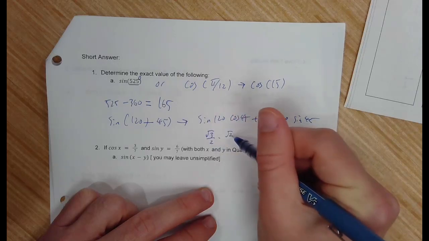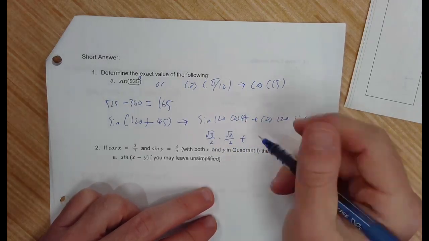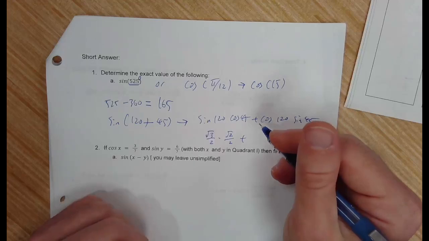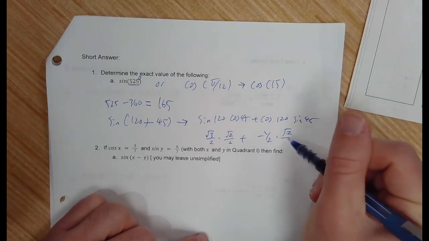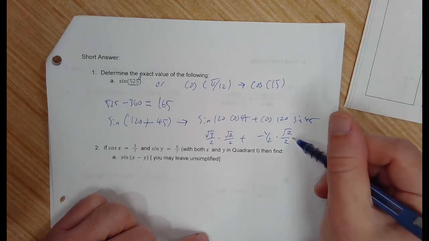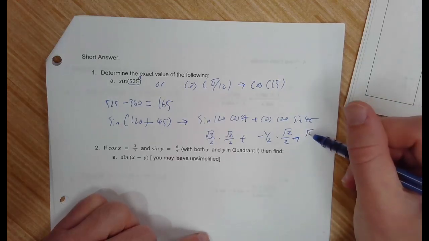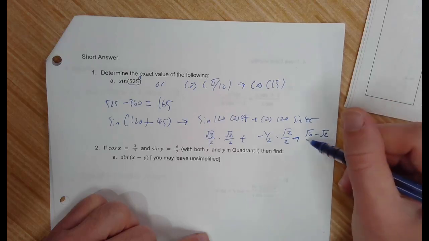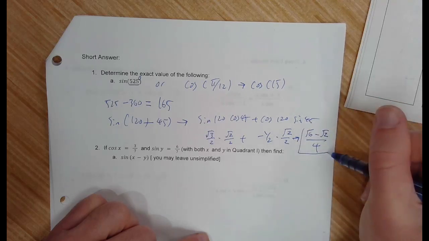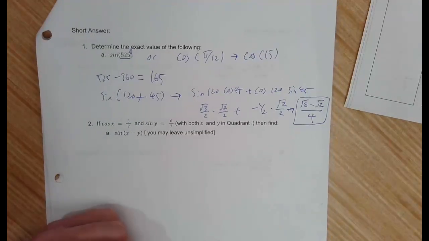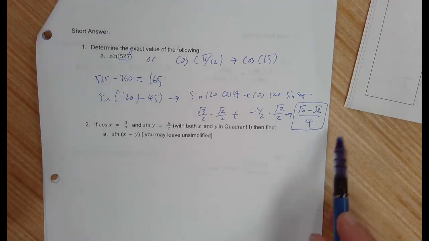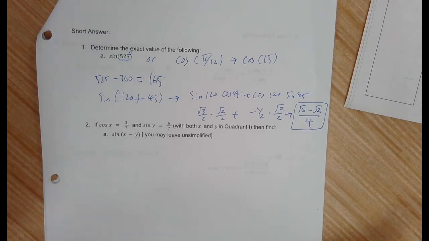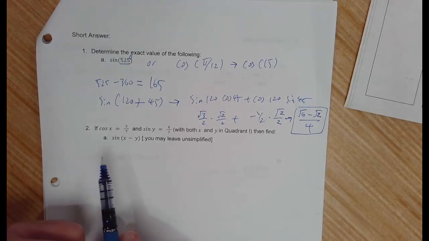Cosine 45 is root 2 over 2, plus cosine 120 is negative 1/2 times sine 45, which is root 2 over 2. Okay, this will become root 6 minus root 2 over 4. If you have an alternative way of writing this simplified, that's okay, but this is our final answer.